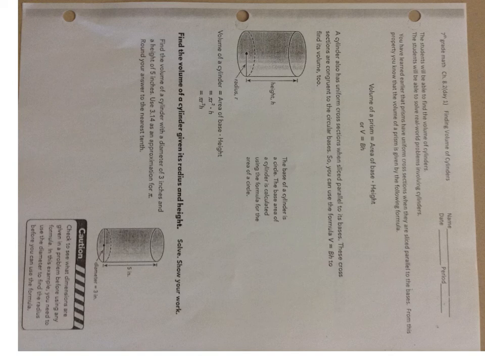So you have learned earlier that prisms have uniform cross-sections when they are sliced parallel to the bases. This property you know as the volume of a prism is given by the following formula. So volume of a prism is area of the base times the height.